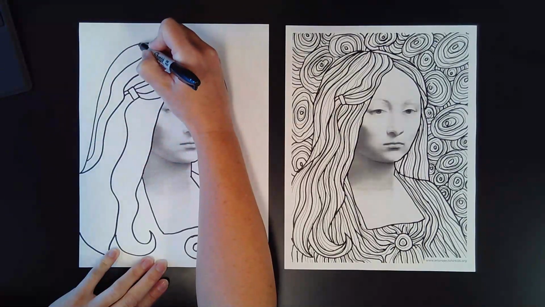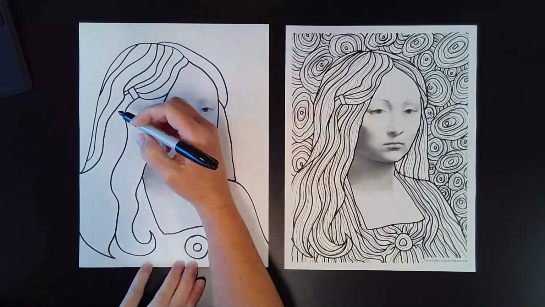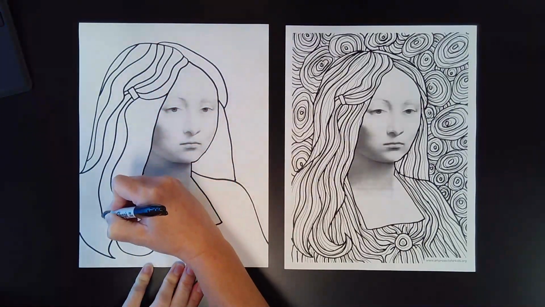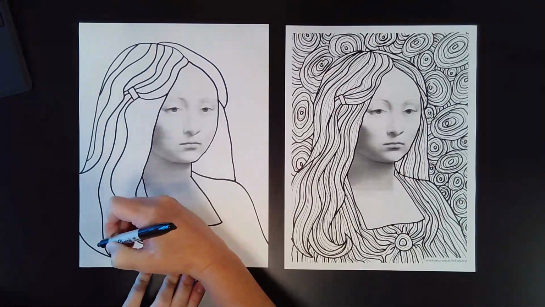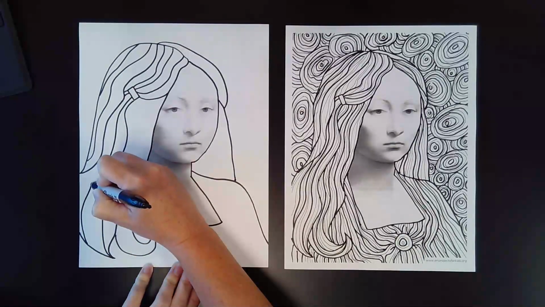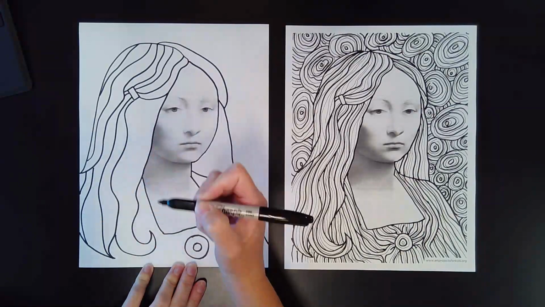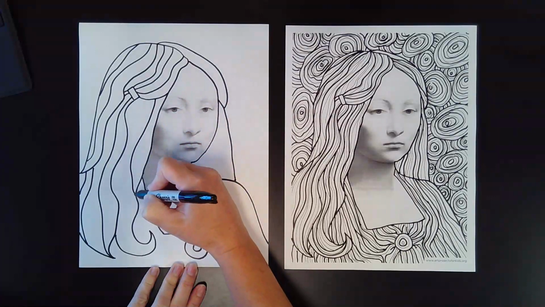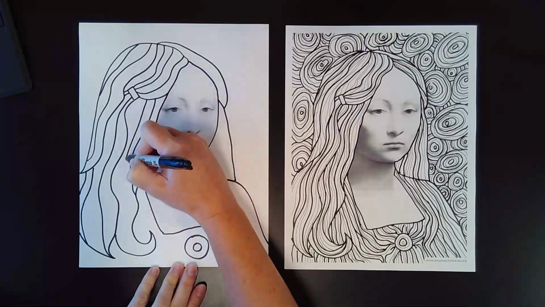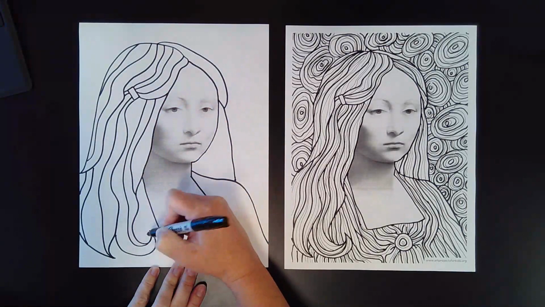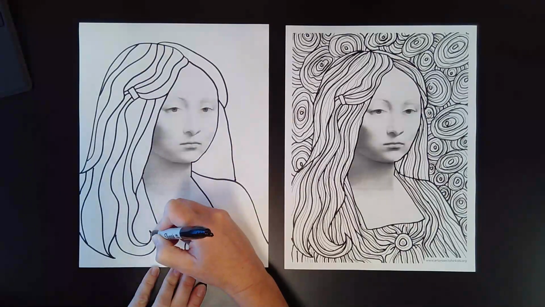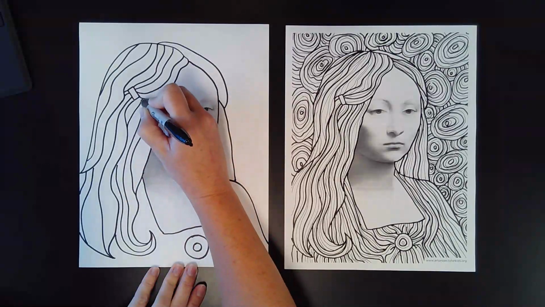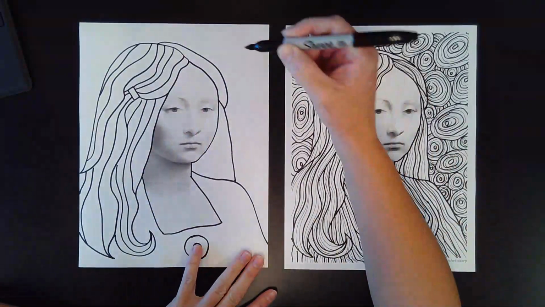Just going to add some lines for her hair. Just adding in just some little lines.